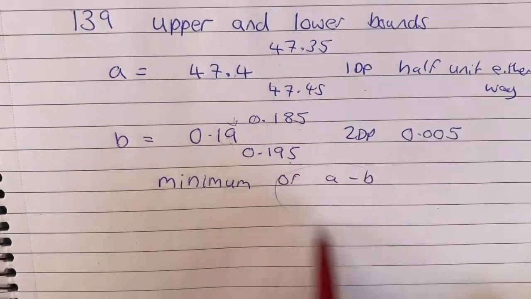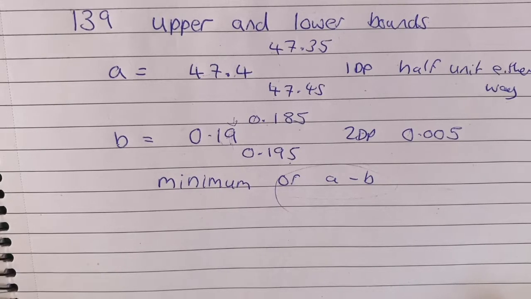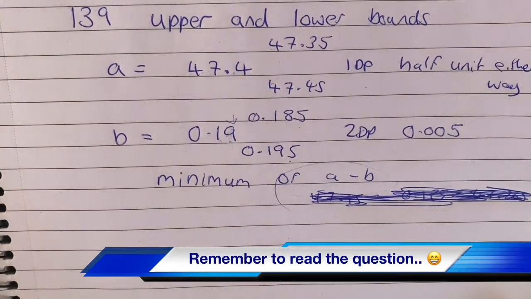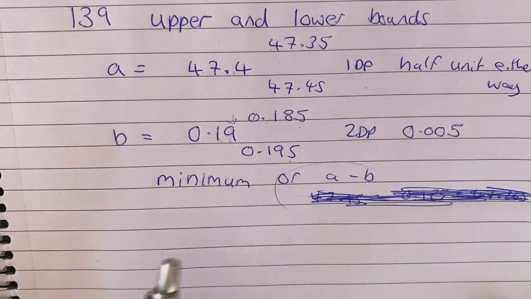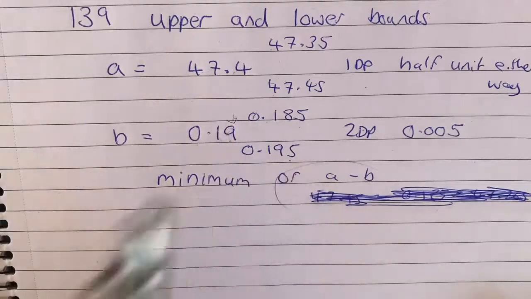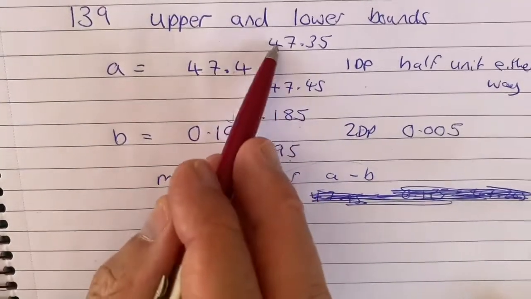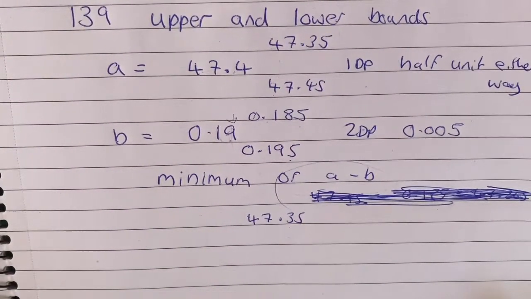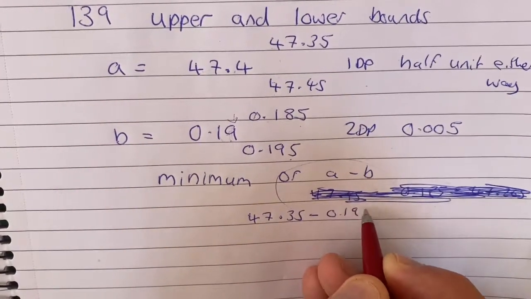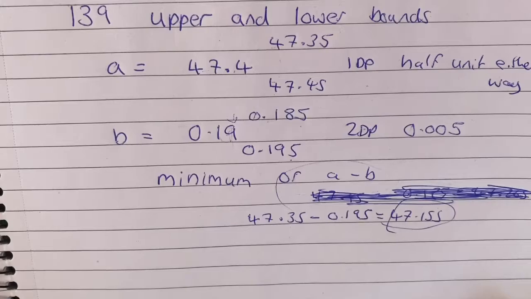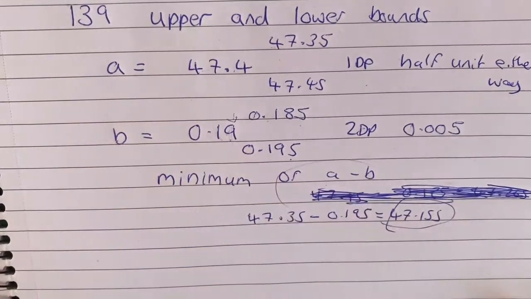Now, the question itself says it wants a minimum, so the smallest I could make, A take away B. So we've got to think of the concept of this. Now, A take away B. There's a reason for some scribbling there, because I've just found the biggest version of that. If I'm looking to find the minimum that this could be, I want to start with the smallest amount. So the smallest amount is 47.35 for A, because the smallest A could be is 47.35. If I take away the most that I can take away from that, I'll be taking away 0.195. That gives 47.155, and that's the smallest that these numbers would make if I did A take away B.